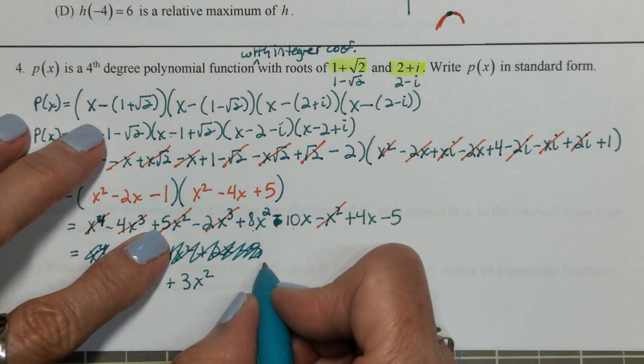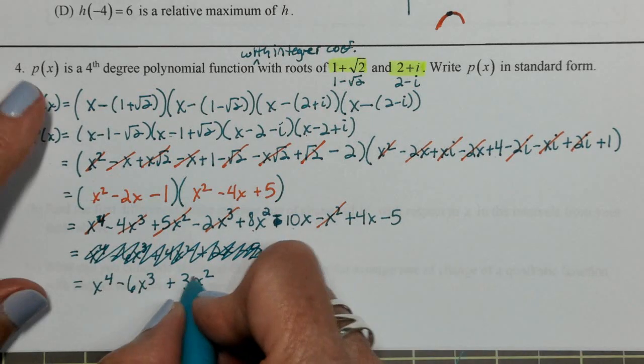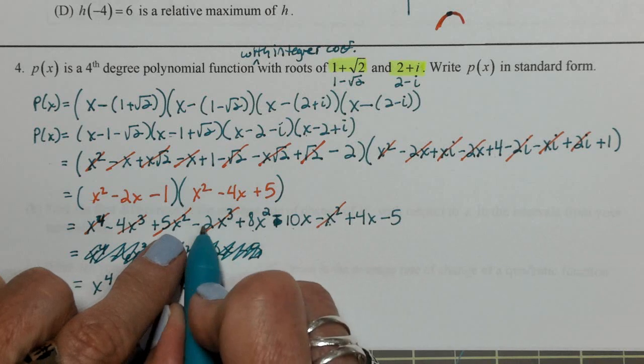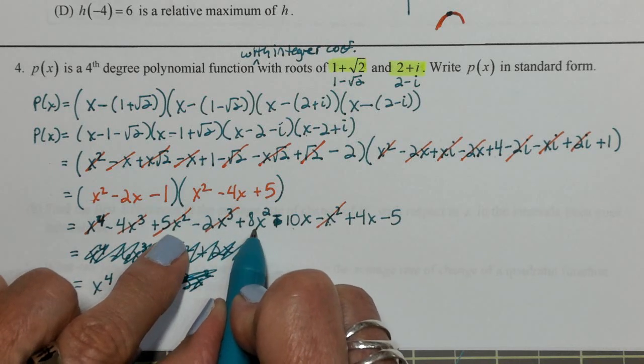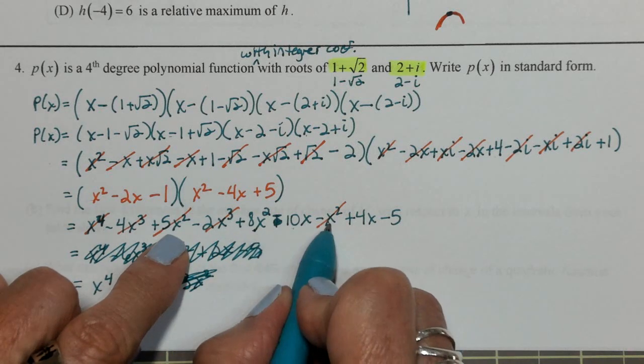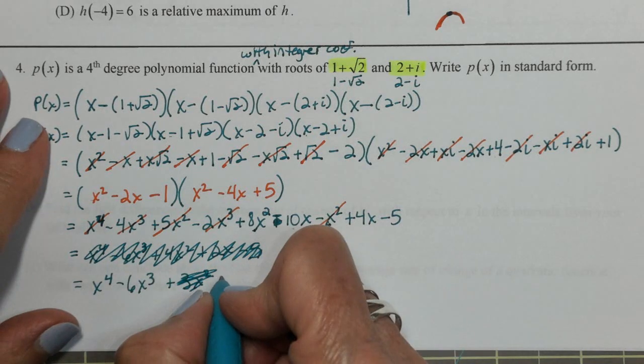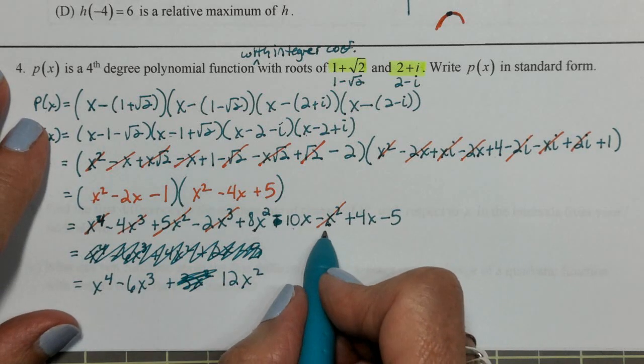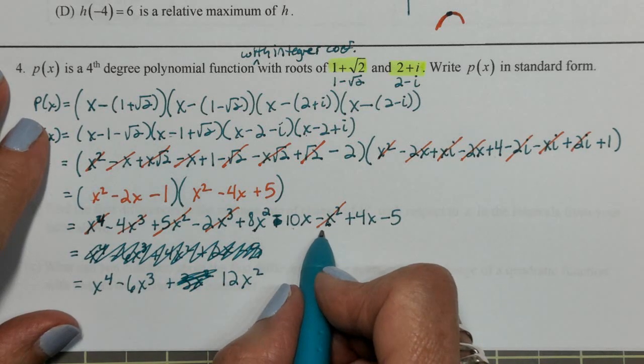Wait a second. No. Here's this x squared here. 5 plus 8 minus 1. 5 plus 8 minus 1, right? So 12. Goodness gracious. Alrighty.